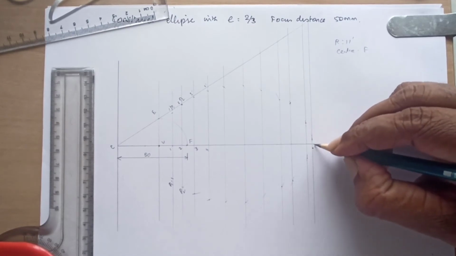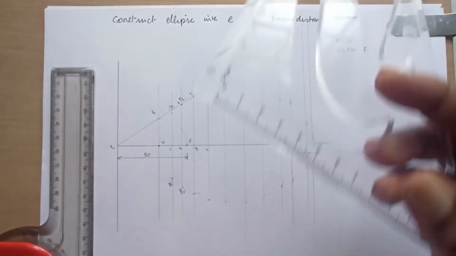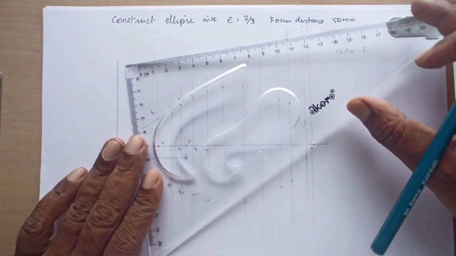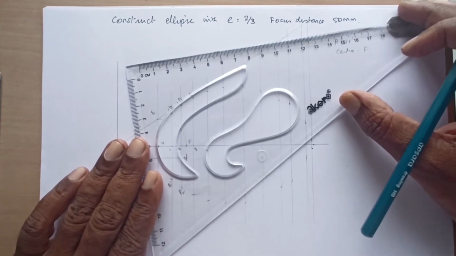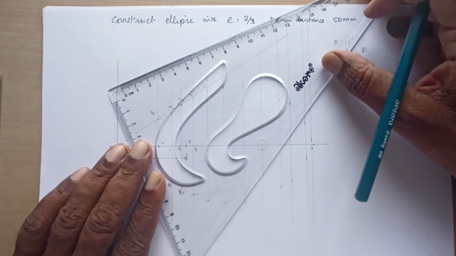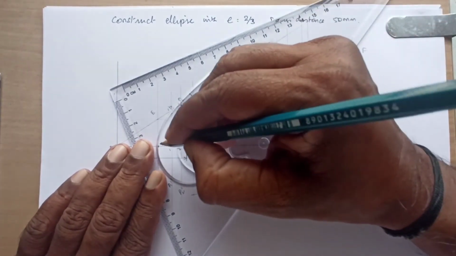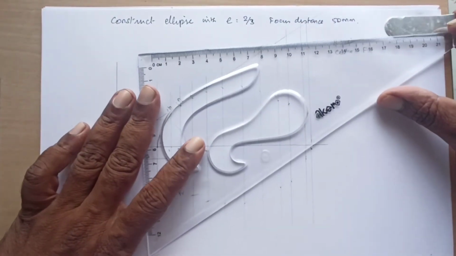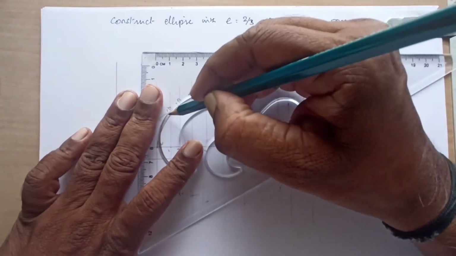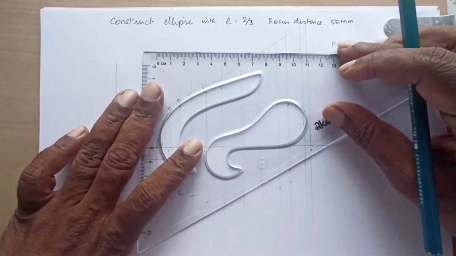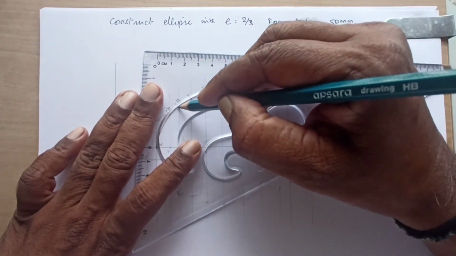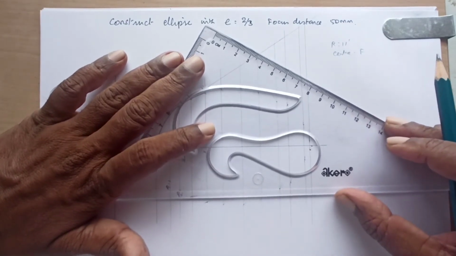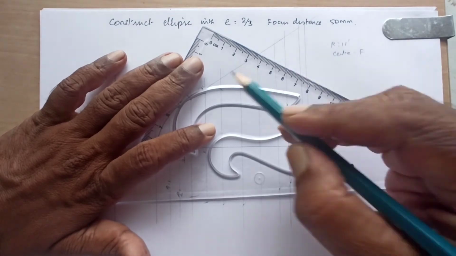When you are not able to draw a smooth curve, we can use this French curve. In this French curve, we have to find the approximate curve like this.